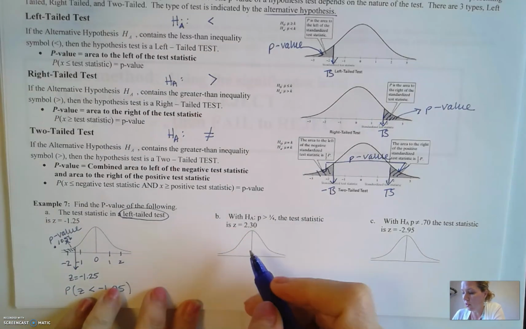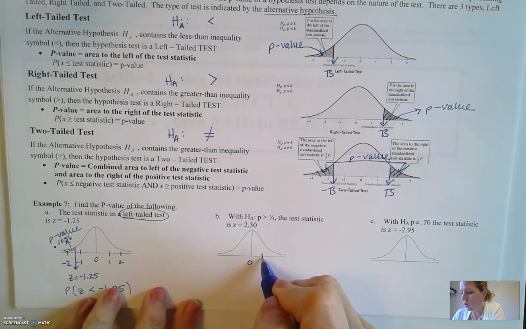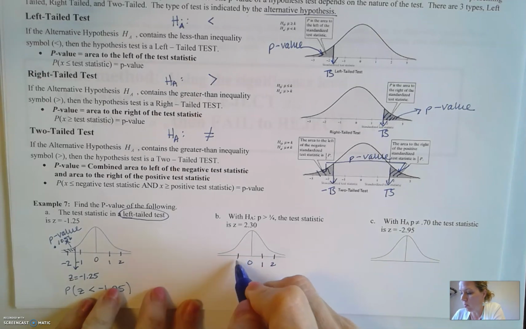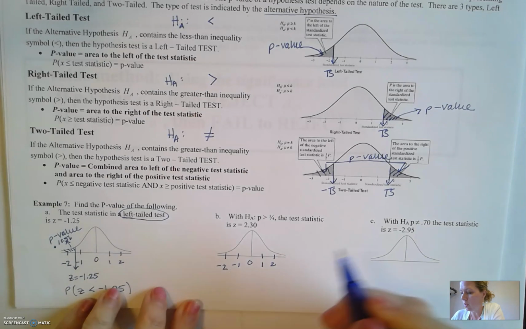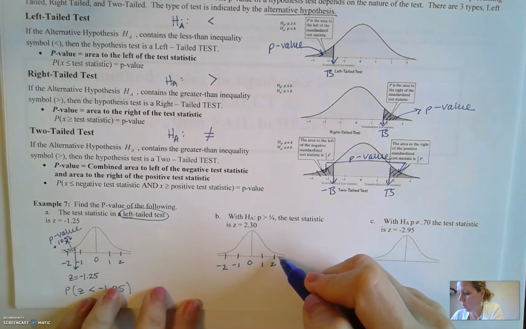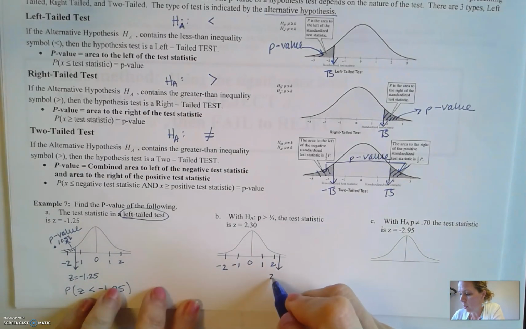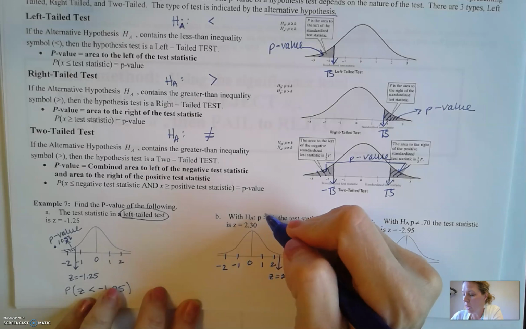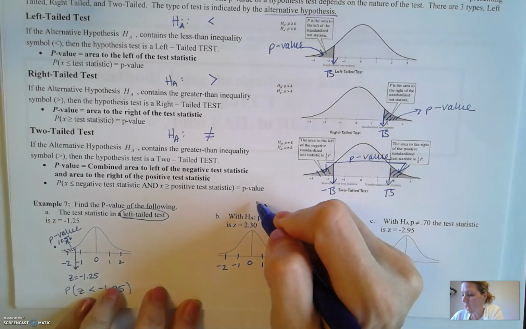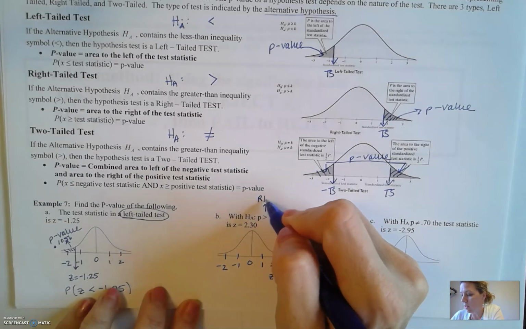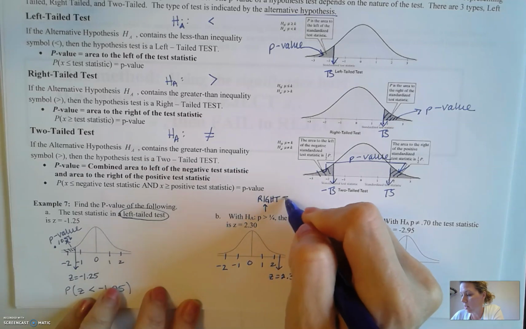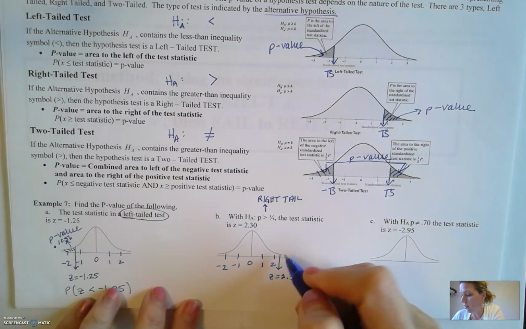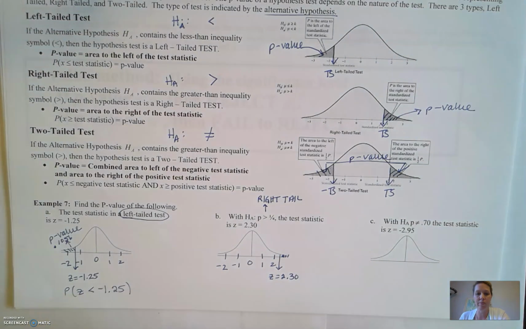equals 2.30. So I'm going to label my curve as 0, 1, and 2, and negative 1 and negative 2. Under my normal curve, z is 2.30, so I label that cutoff mark. And it doesn't say if it's a left-tailed or right-tailed, but it does give us our H sub a, which says p is greater than. Because it's greater than, we know that this is going to be a right-tailed test. So I'm going to shade to the right of z equals 2.30.